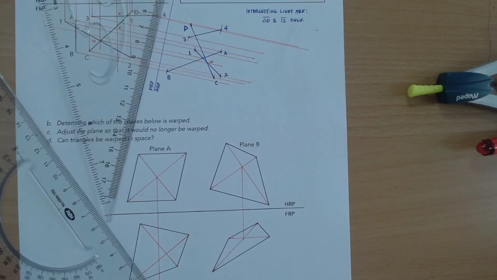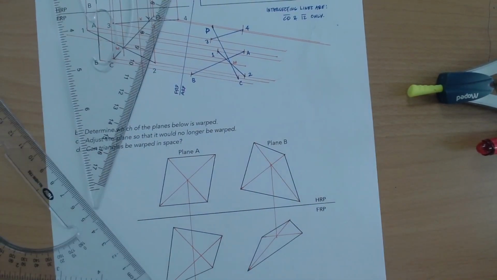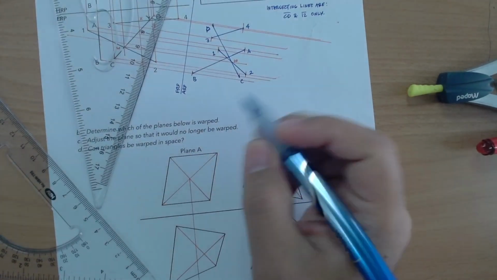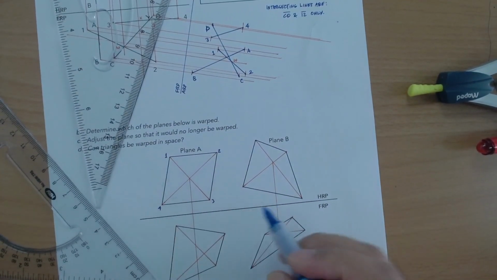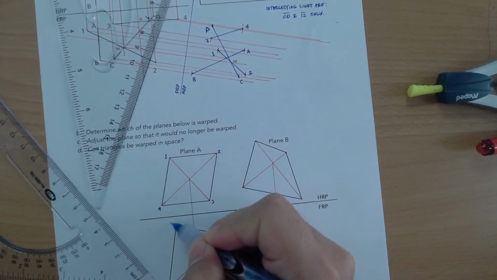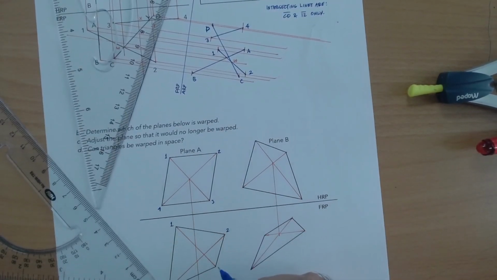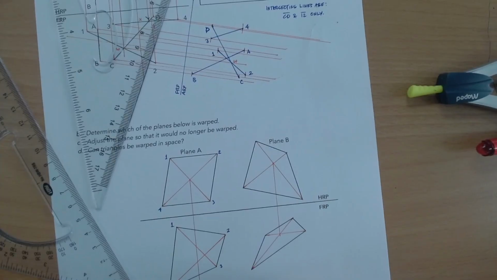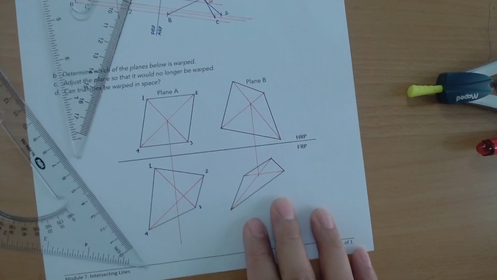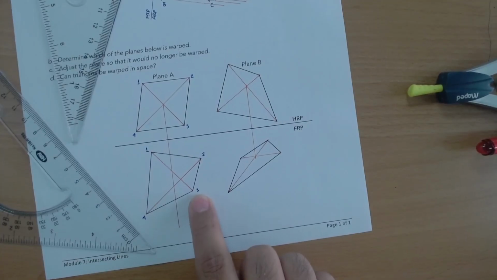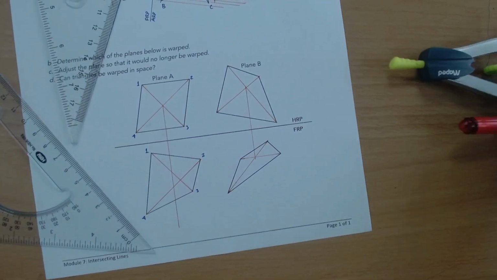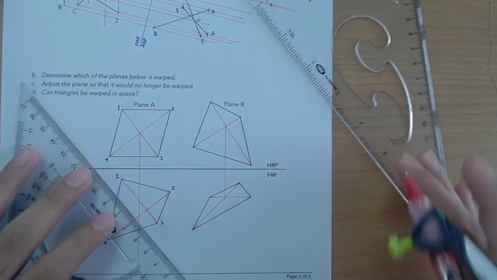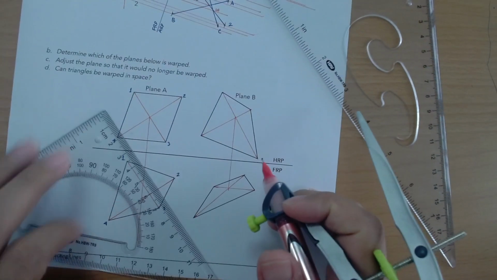Now let's try to move one point. And para lang consistent yung sagot natin, let's say na this is point 1, this is point 2, point 3, and point 4. So para lang same tayo ng sagot, no? Let's move point 3 such that magiging unwarped na tong plane na to. Okay? So the easiest way to do this is, kailangan mag-meet yung intersection point.